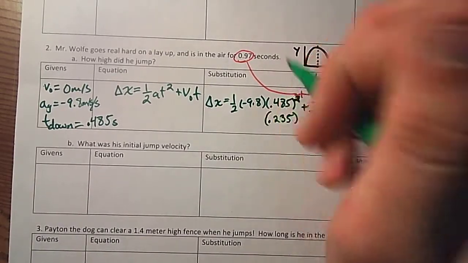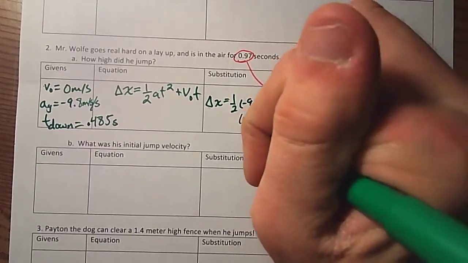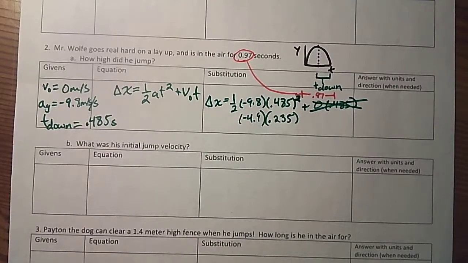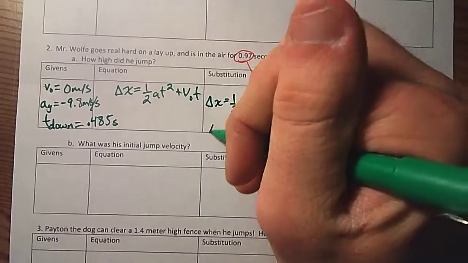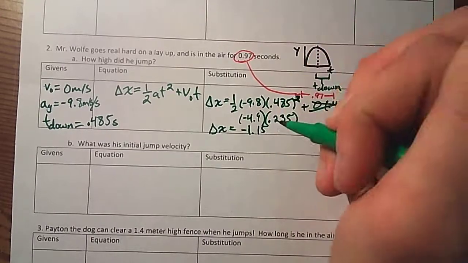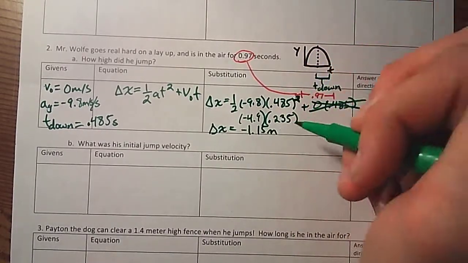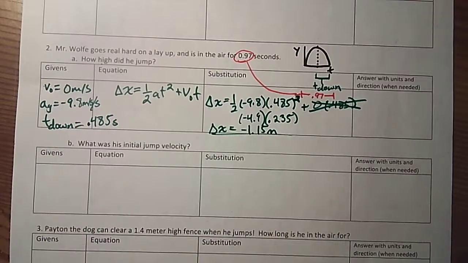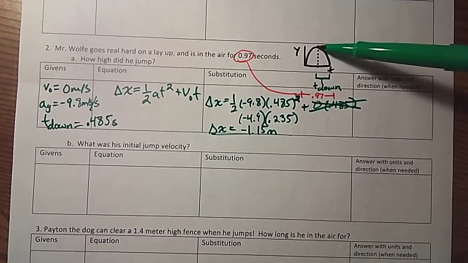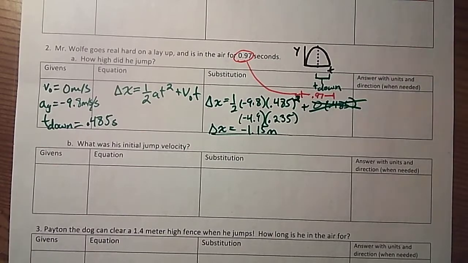0.235. And then negative 9.8 times 1/2 is going to be negative 4.9. I multiply those two together, and I'm going to get a delta x, a change in position of negative 1.15 meters. So why do I have a negative right here? Well, because I'm just solving for my time down, and I went in the negative direction.